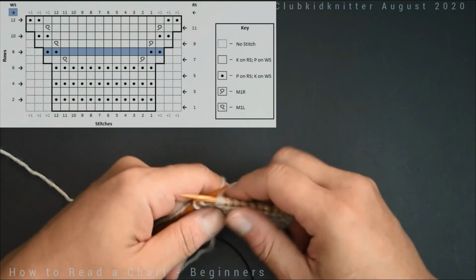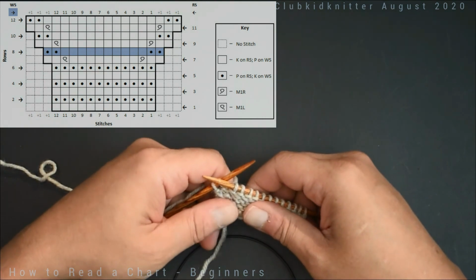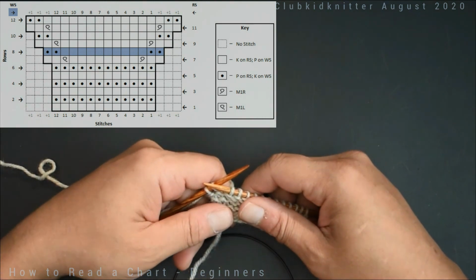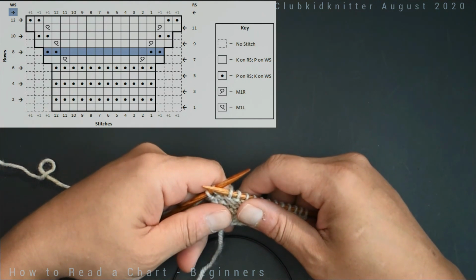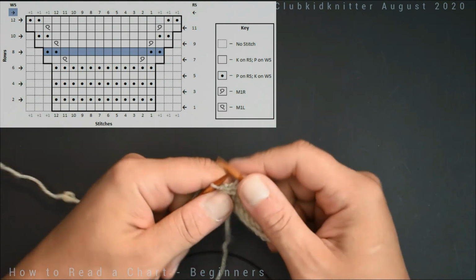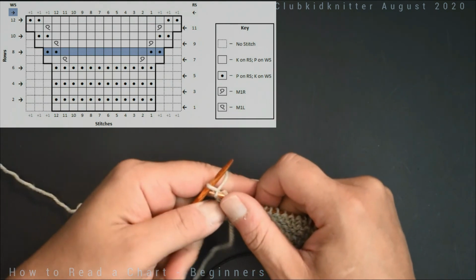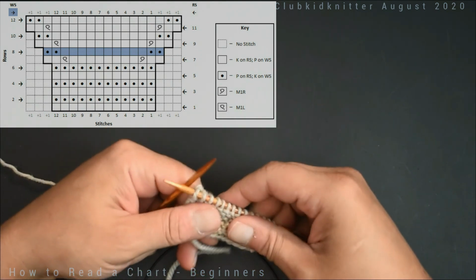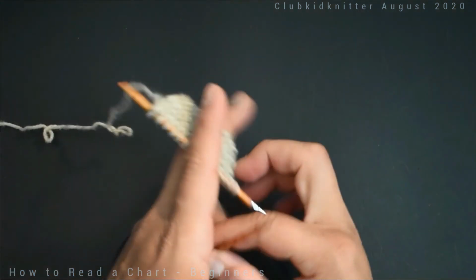Okay, so that was 10. The last two boxes have dots in them, and the key says purl on right side, knit on wrong side. Again, we're on the wrong side, so those last two stitches we will knit. And that finishes row 8. So we turn our work.